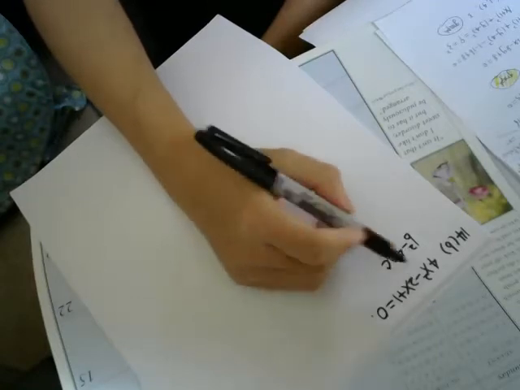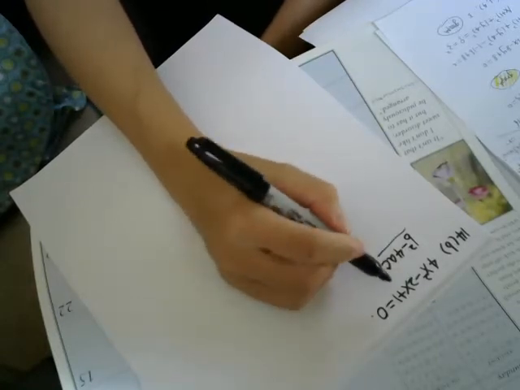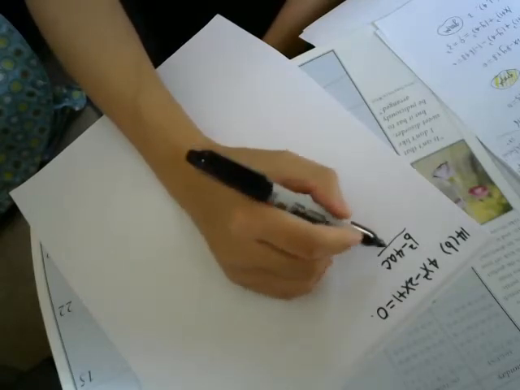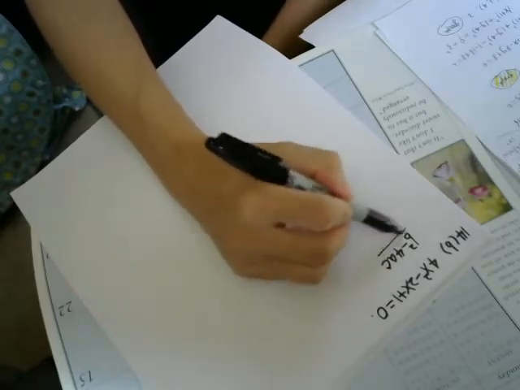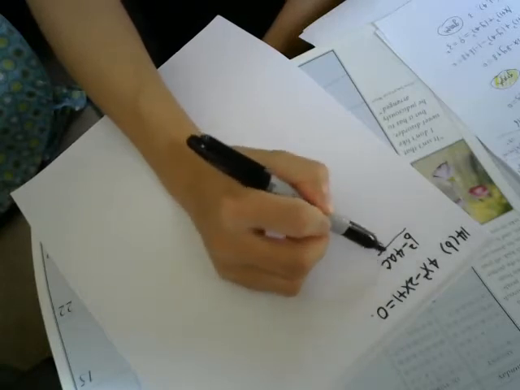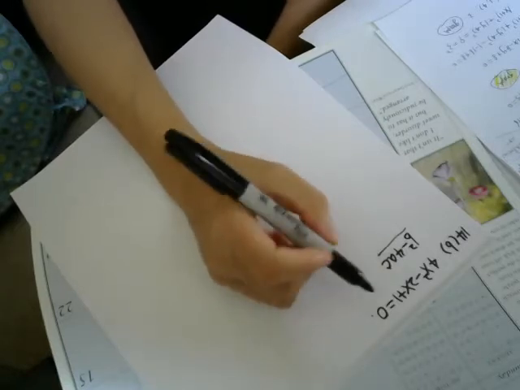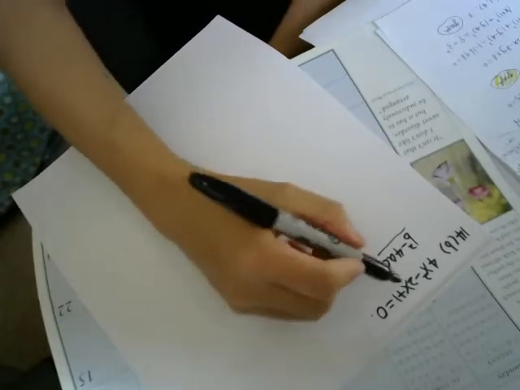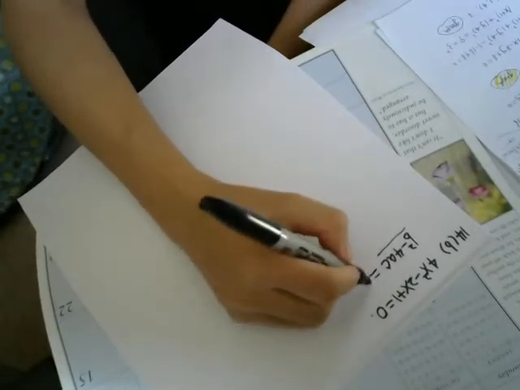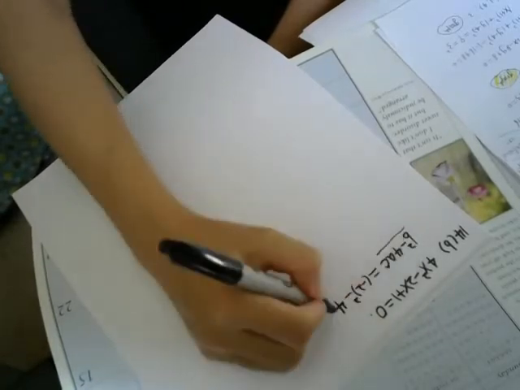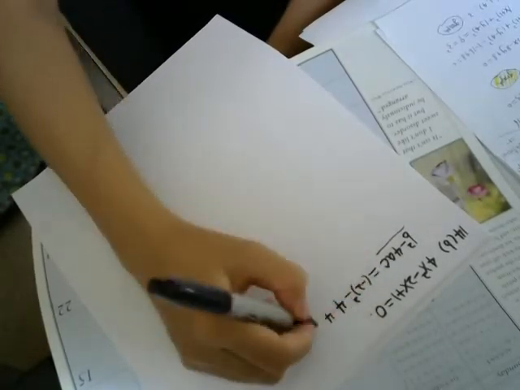Okay, so we call this the discriminant of the quadratic equation because the sign or the value of this discriminant determines whether we have real solutions or not, okay? So in this case, we have b squared is negative 2 squared, minus 4 times a, which is 4, times c, which is 1.